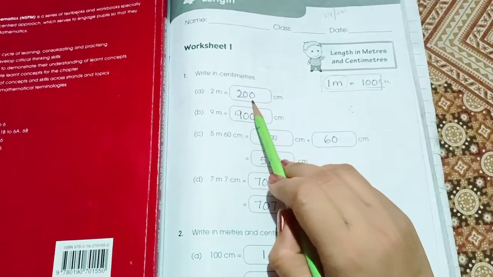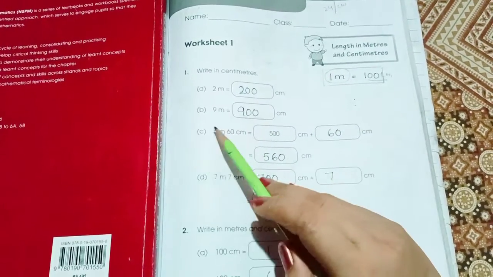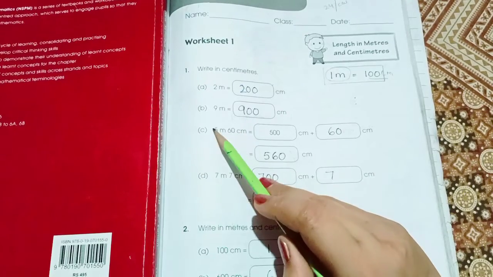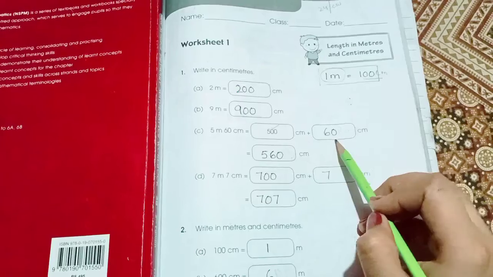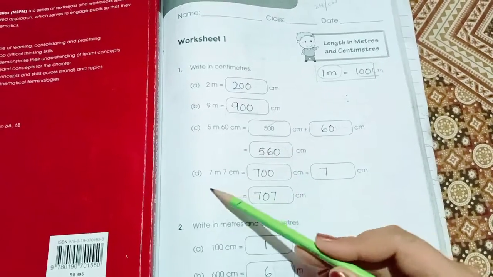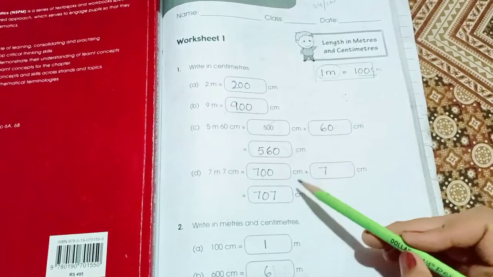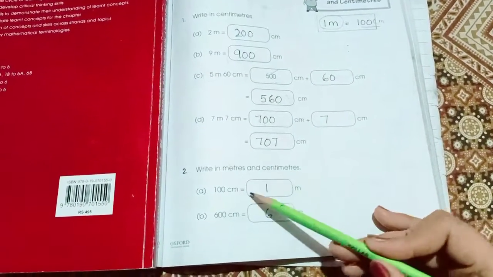2 meter means 200 centimeter, 9 meter 900 centimeter, 5 meter 60 centimeter. 5 meter means 500 and 60 centimeter. 500 plus 60 is 560. 707, 707. Write in meters and centimeter.